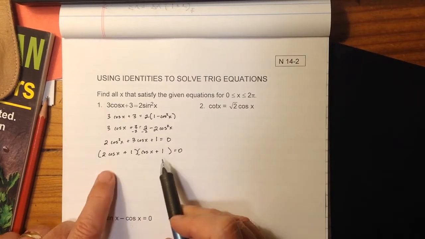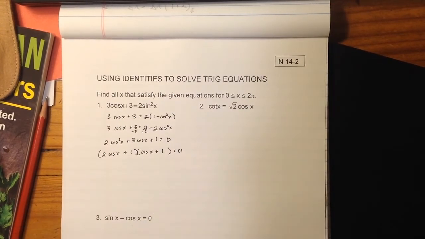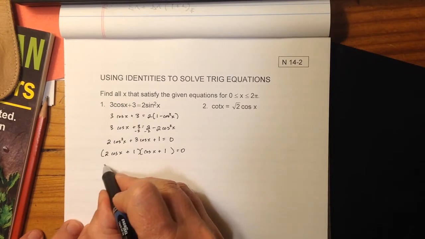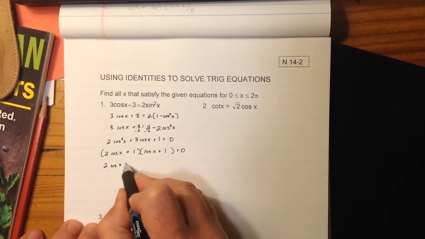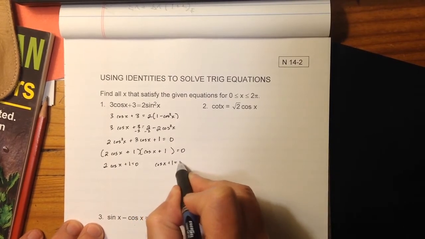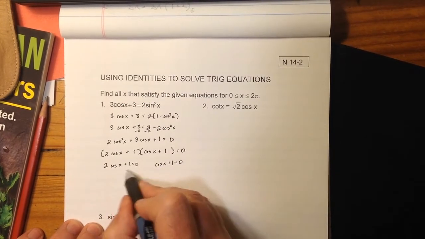Let's just check. The outside's a positive 2 cosine. Inside's a positive 1 cosine. When I add those, I get 3 cosine, so that all works. Using the zero product property, we'll split that apart. And now we'll just solve each of those.